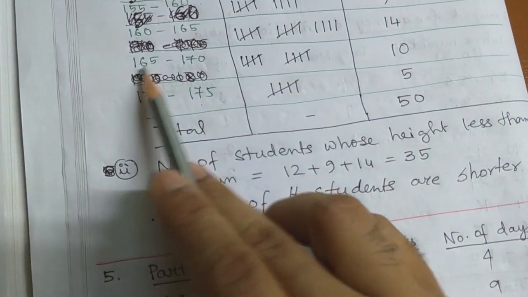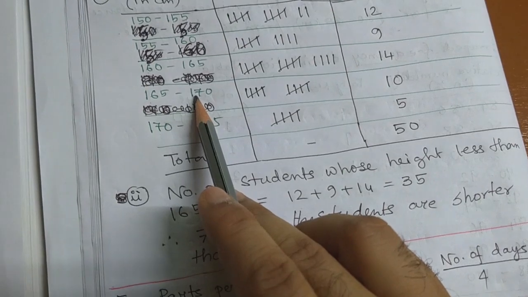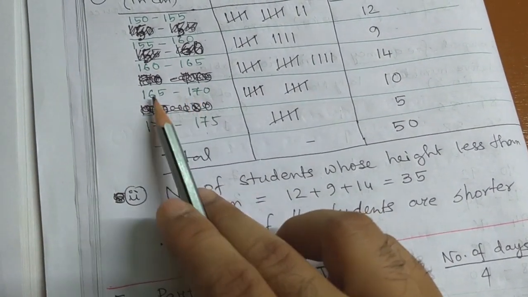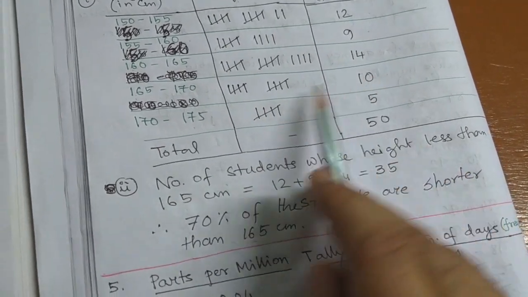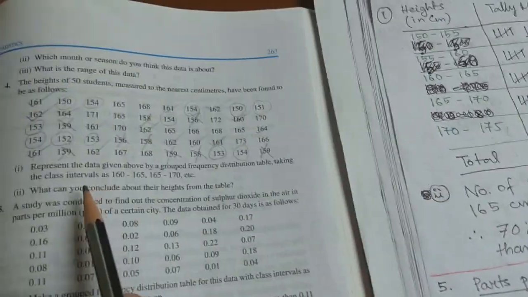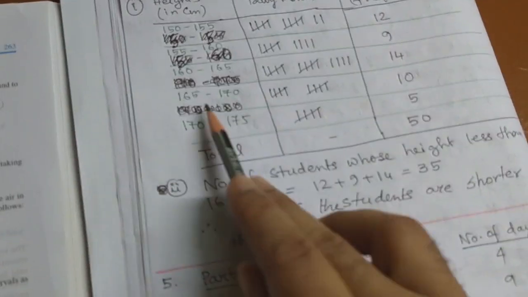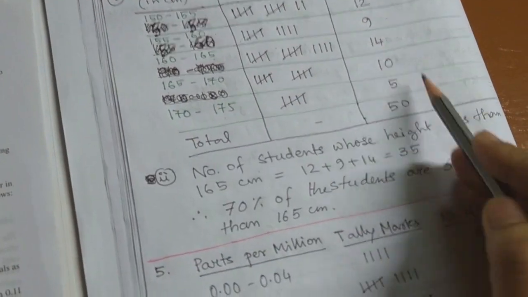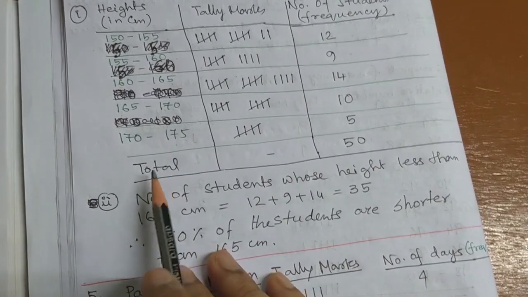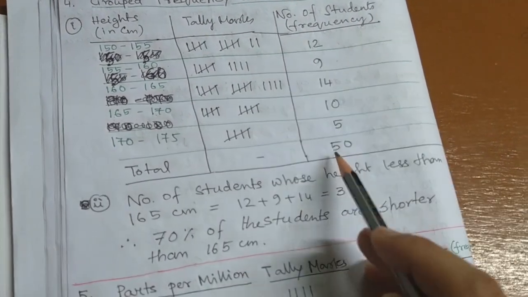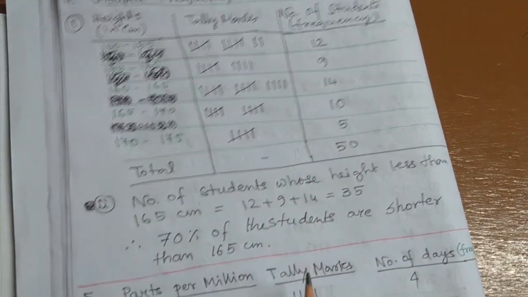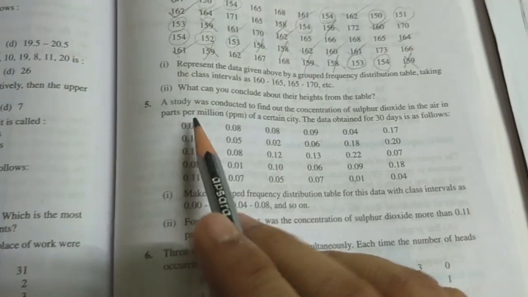Similarly 165 to 170, that is less than 170 actually, so we have to take 165 to 169, that will be 10 data. And 170 to 175 we can find from here, do this part by yourself. That will be 5. The last row will be total; the tally marks column will not have anything written, and the number of students will be 50.